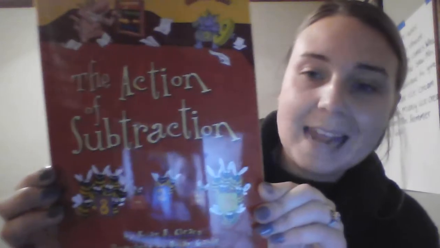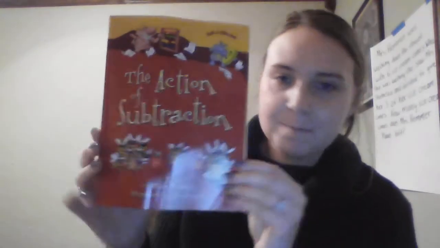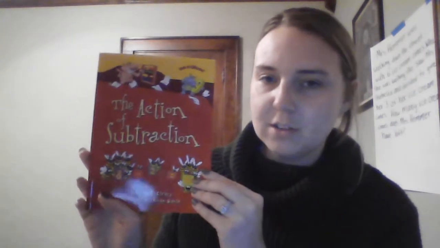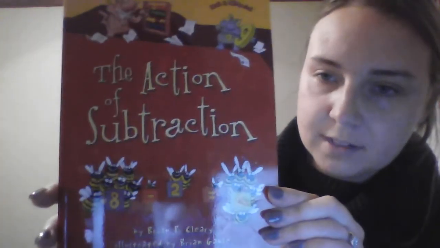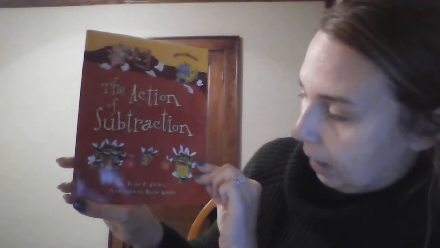And first, to start out our lesson, I actually found a very fun subtraction book that I want to share with you guys. It is called The Action of Subtraction. So I thought I would read this to you, and then we'll get started on a word problem I have for you guys. Okay, The Action of Subtraction by Brian Cleary.